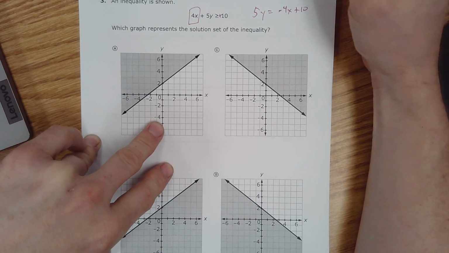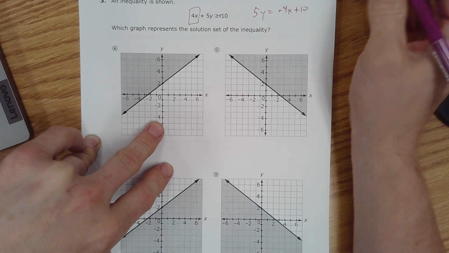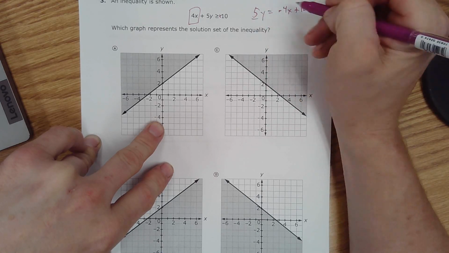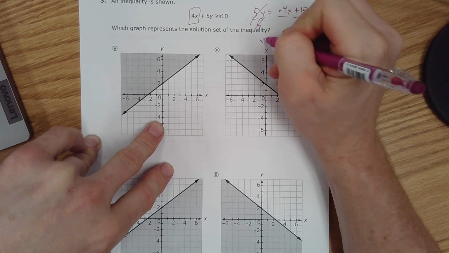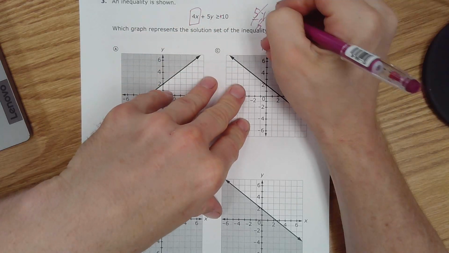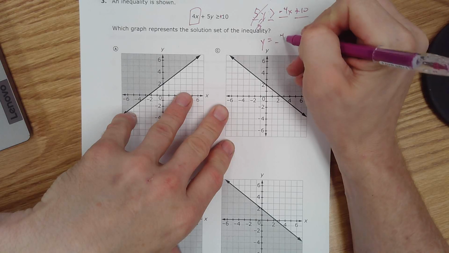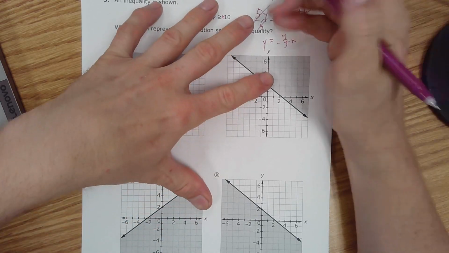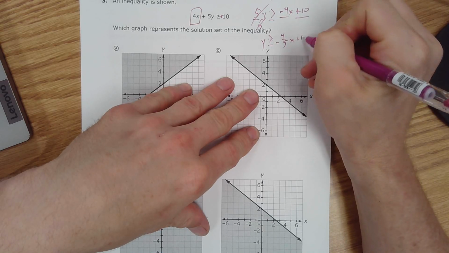Okay, so why did I put x first? Because y equals mx plus b. Now I have to divide everything by the coefficient of my variable term, so I'll divide it by 5. That's just going to give me y. This shouldn't be an equal sign. This is a greater than or equal to sign. So y is greater than or equal to negative 4/5 x plus 10.